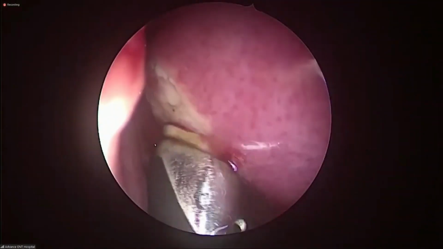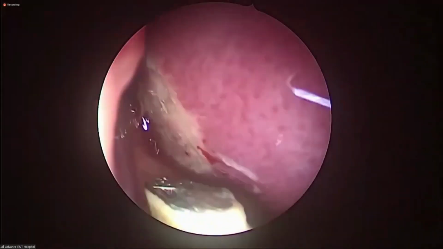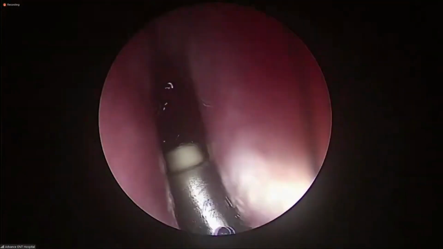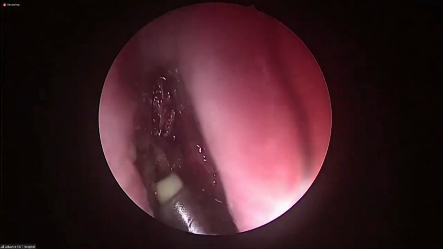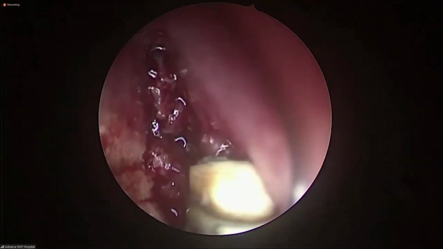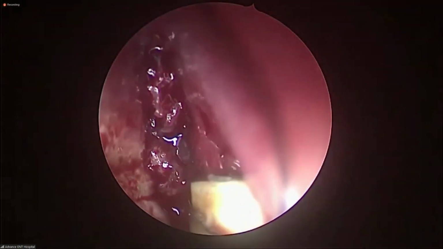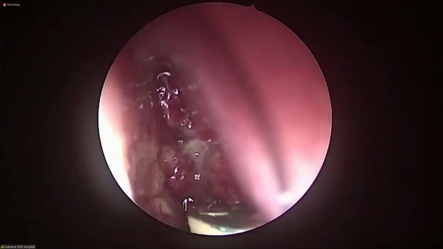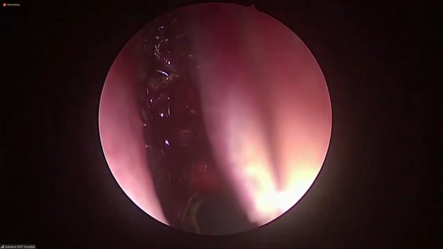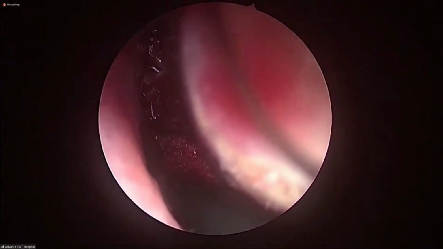See, this is what happens in neurostasis. So the patient has DNS on both the sides, sir. Pardon? The patient has DNS on both the sides. Yeah, it is deflected.